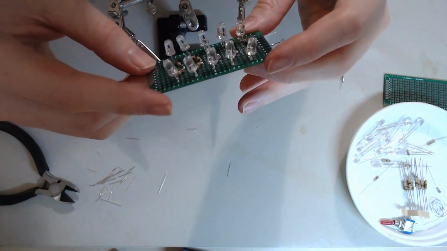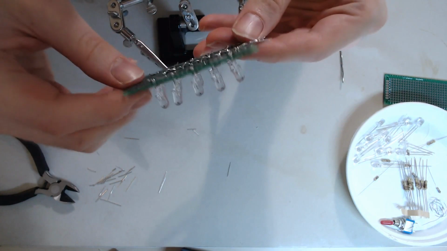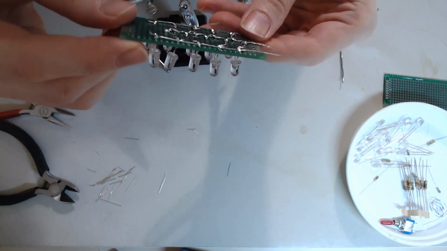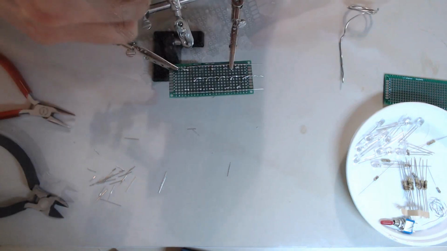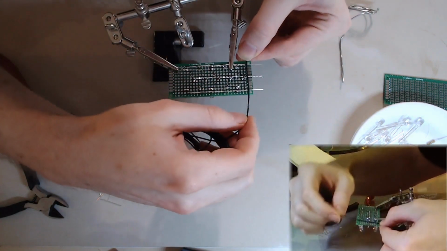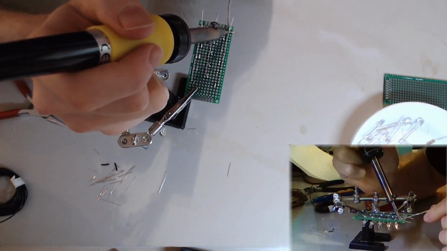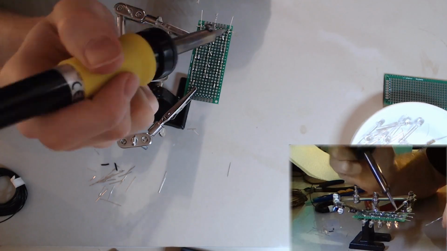After the second row of LEDs is done, both of them need to be connected without risking that the connection also touches any other point of the circuit. For tasks like this, I usually use isolated copper wire. Here is a close-up of this board.